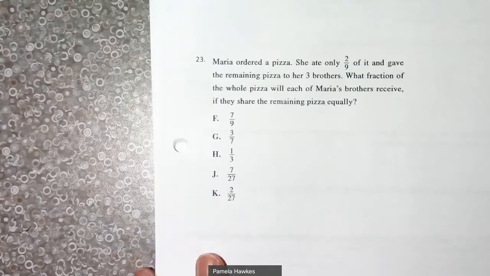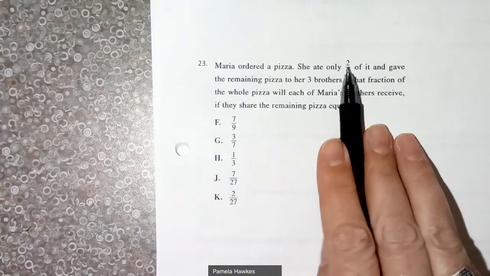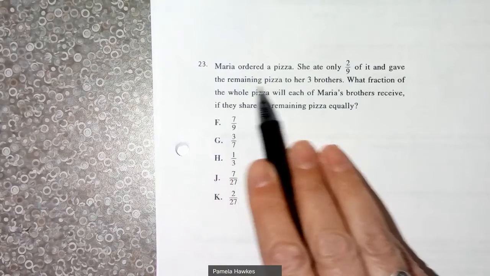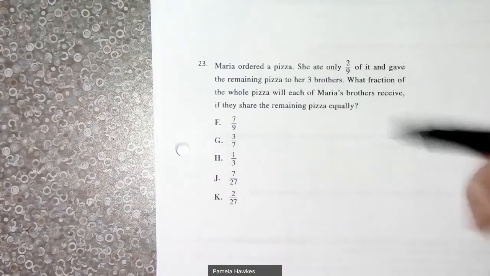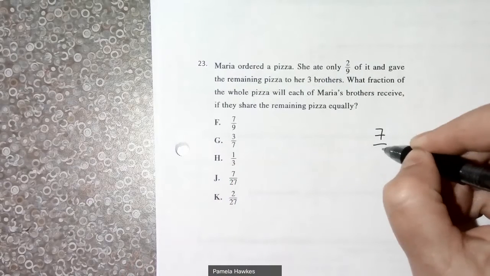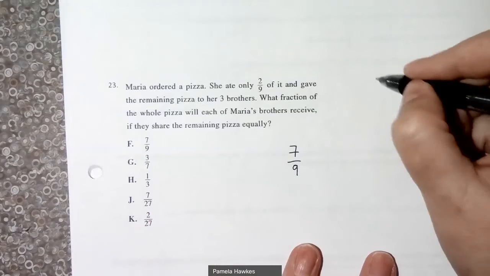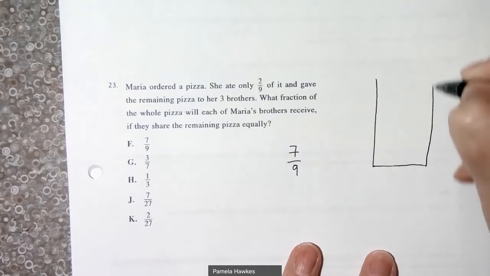Oh, the ACT prep one. Okay, here we go. Maria orders a pizza. She ate 2/9 of it and gave the remaining pizza to her brothers. How much does she have left? 7/9, right? Well, they did. I don't know why. Here, let me show you. They went like this. Their pizza was made.